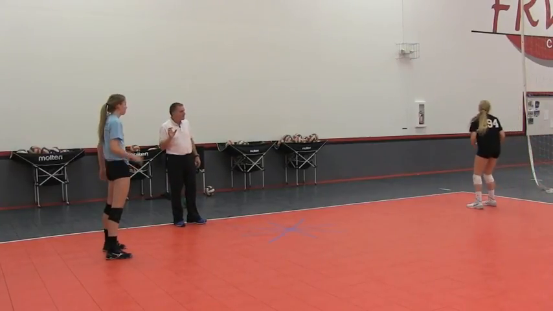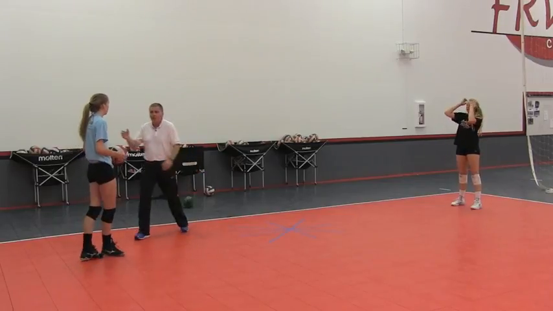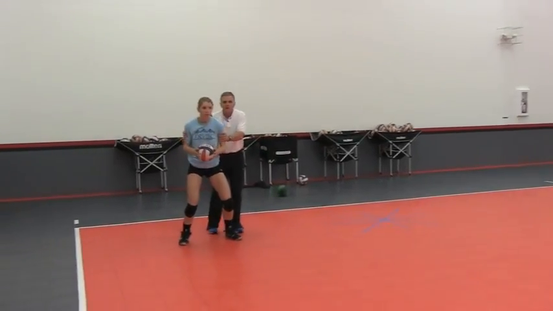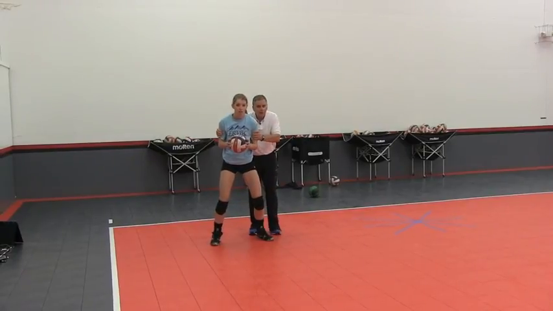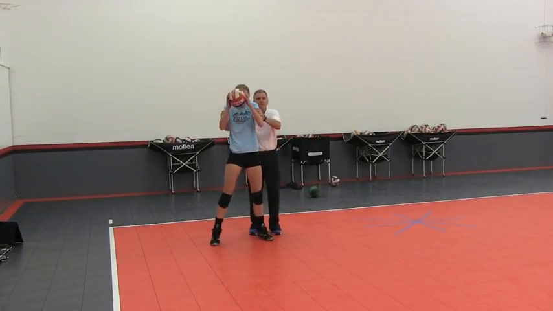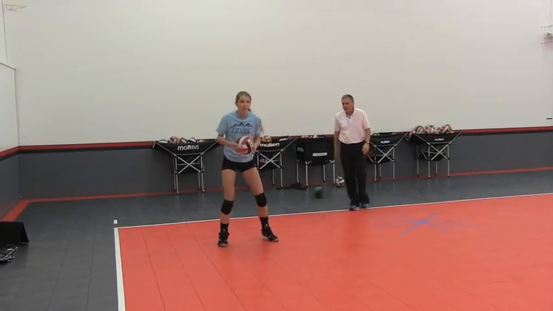A common mistake, if we can stop just for a second, a common mistake will be as Haley starts, she'll start turning before her feet leave the ground. And we really want her to jump high, get in this position in the air, then she turns 90 degrees in the air. So it'll look like.